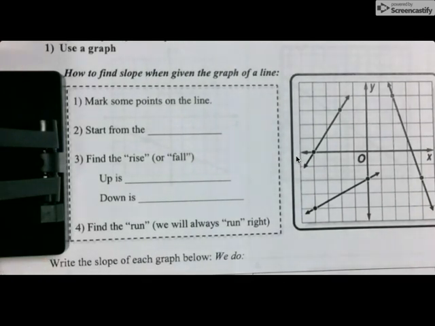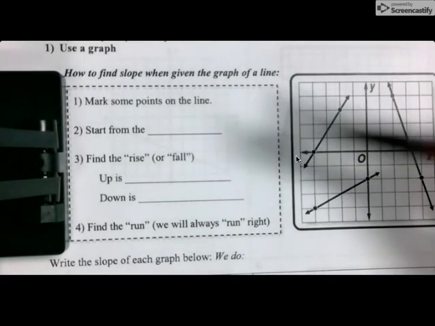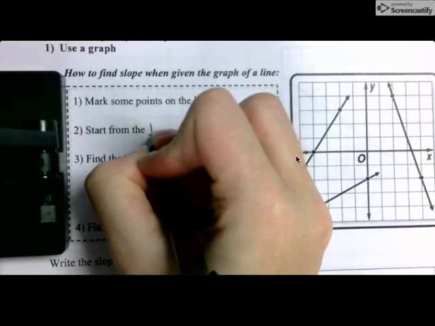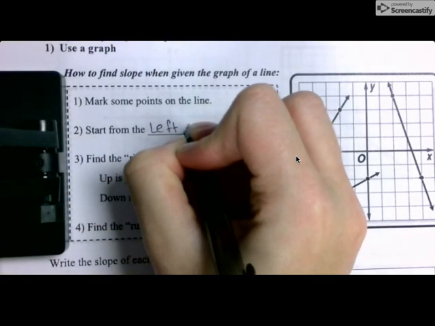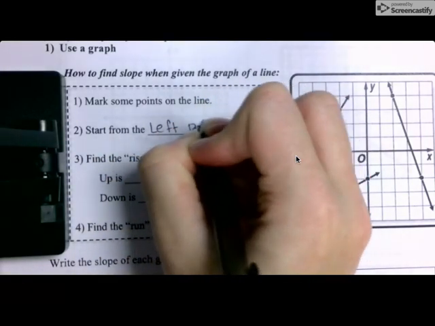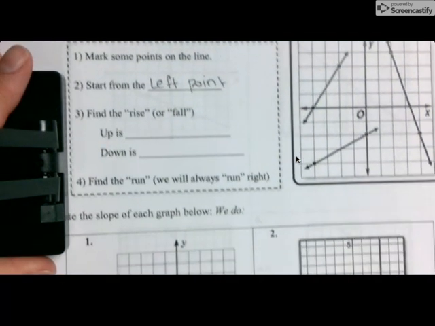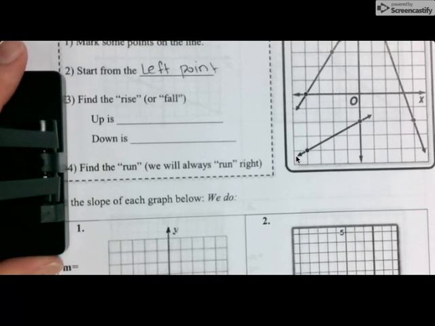So when we are finding slope, if we're given a line, we first need to make sure that there are points on the line. Like in these ones, in this box, there are points on the line. But as we go through the examples, there aren't always points on the line, so we need to make sure that there are. On that one line, we always want to start from the left point just because it makes it easier. Keeps it consistent. Okay? Then we are going to either rise or fall.